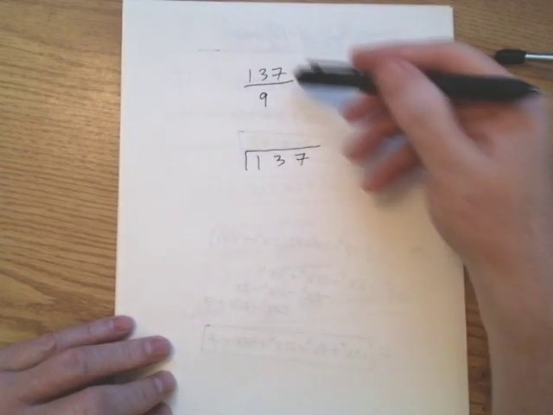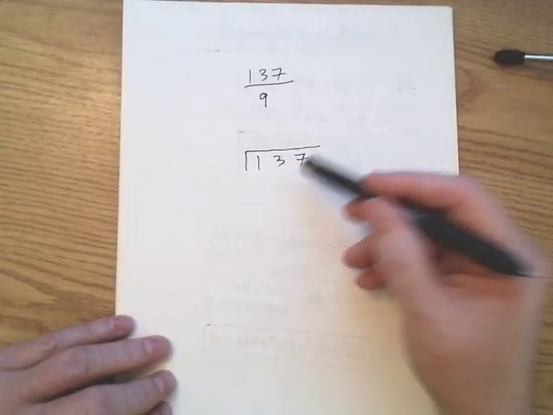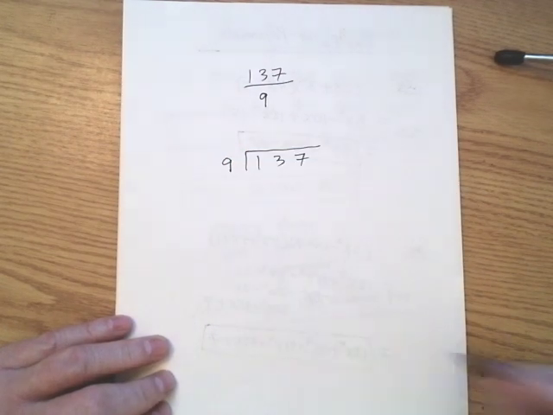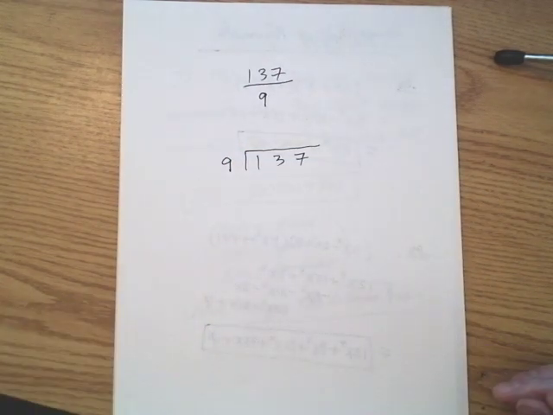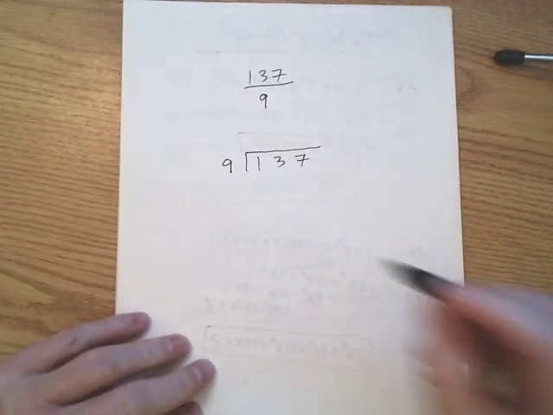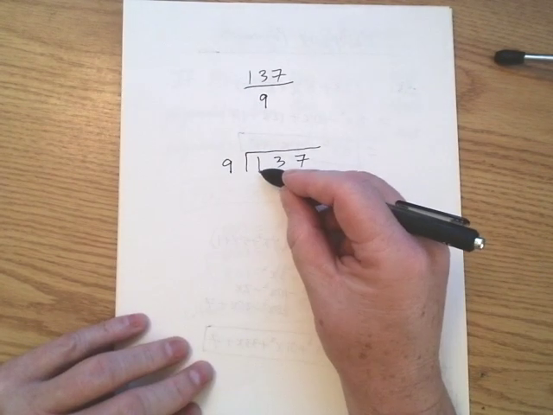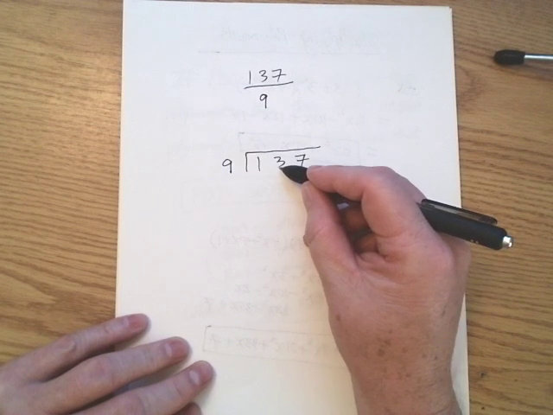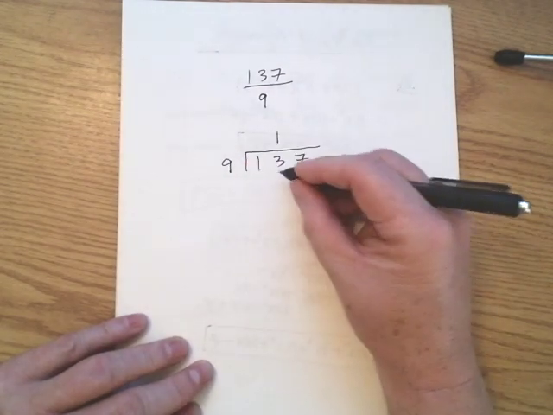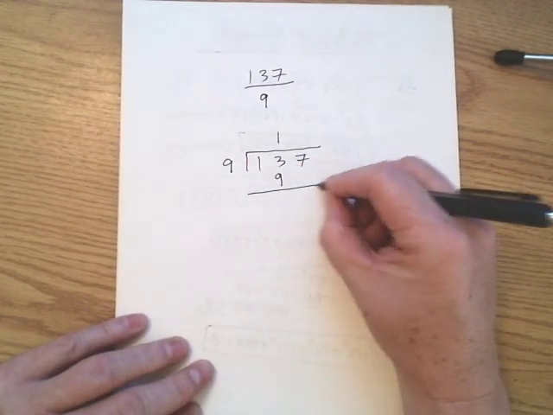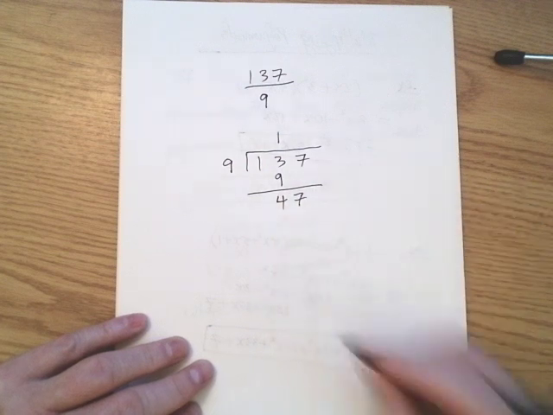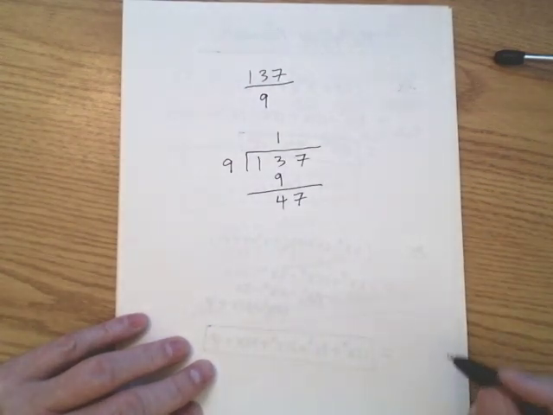The dividend, that's the numerator, in what we call the doghouse, right? The 137, and then you put the 9 over on the left-hand side. That's the divisor or the denominator. Okay, and then you would go 1 goes into 9 0 times, 1 goes into 13 1 time, so you go like that, and then 1 times 9 is 9, and you would subtract, and you would get 13 minus 9 is 4, and bring down the 7, and then you'd start dividing again here.